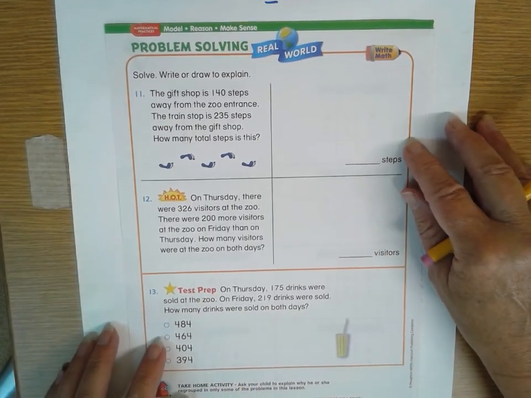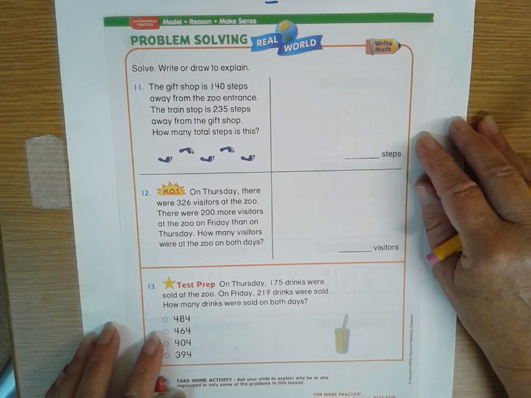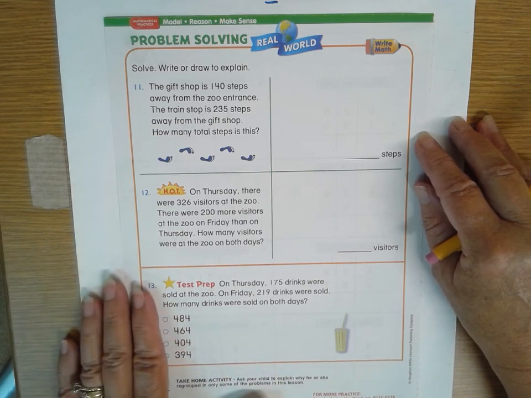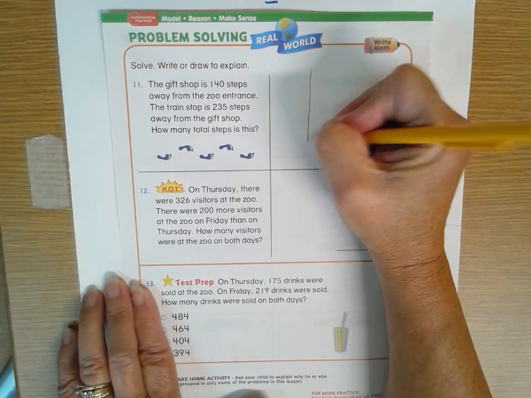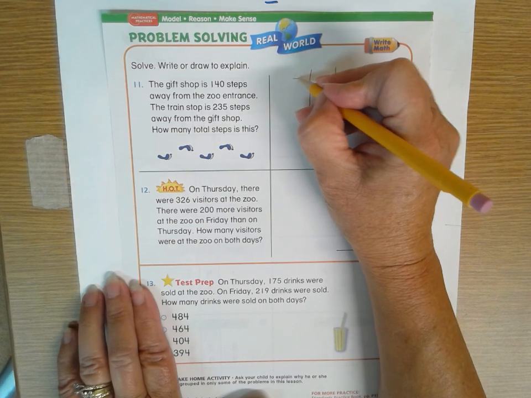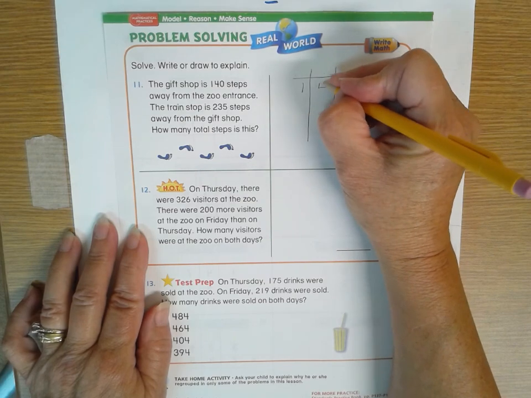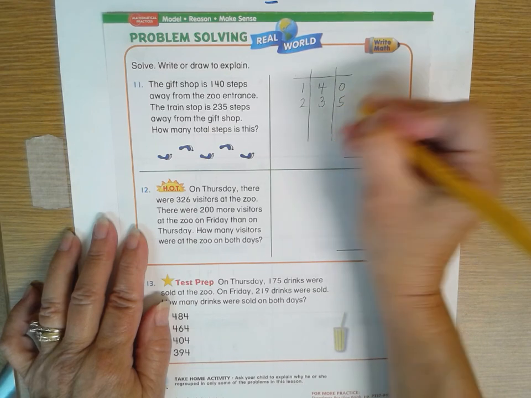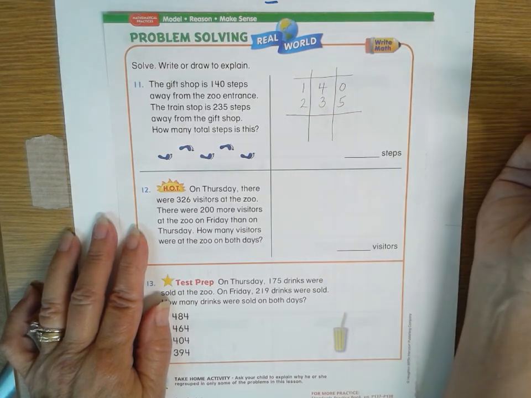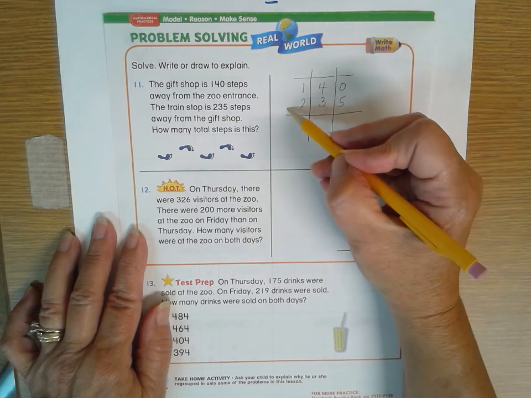It says the gift shop is 140 steps away from the zoo entrance. The train stop is 235 steps away from the gift shop. How many total steps is this? So they're asking for a total. And we're just going to make what I call an H. We need 2 lines down and a line across the top. So we're going to do 140, 235. Draw the line, and you need to remember to show me what it is you're going to do. Are you going to add or subtract here? Put your sign there and go ahead and get your answer.